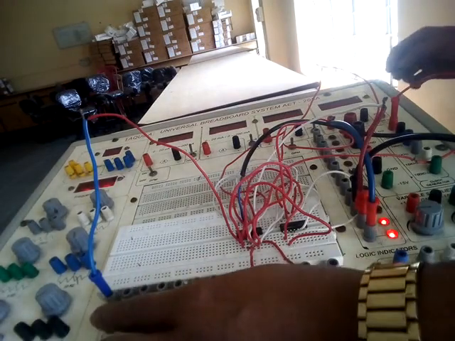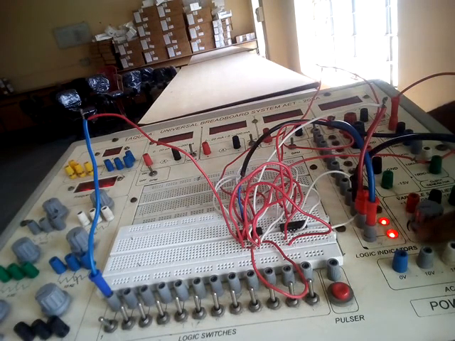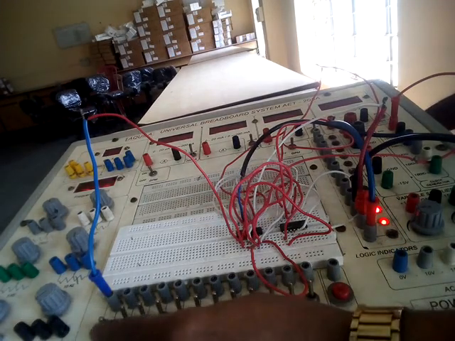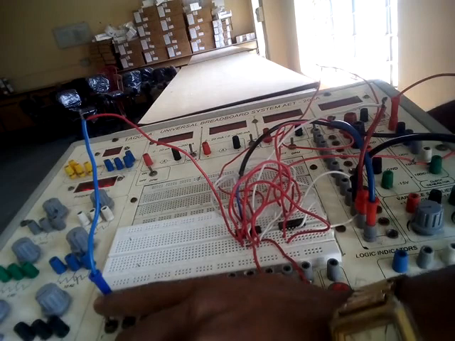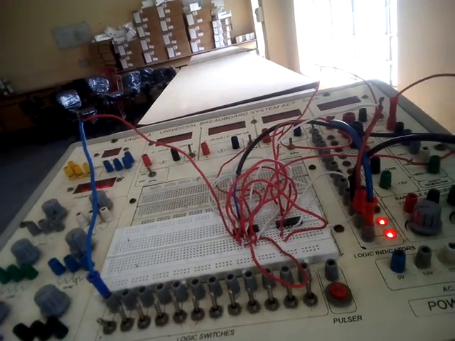Okay, for the high condition of CLR, you can see this is 000, 001, 010, 011. If you want to start from the beginning, you just turn off this input and then turn it on.